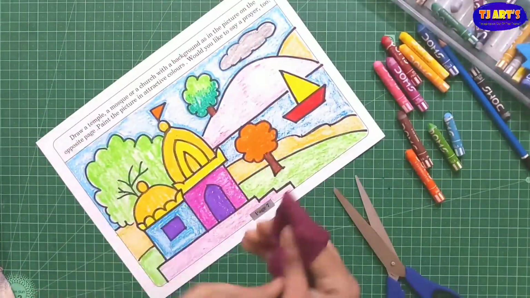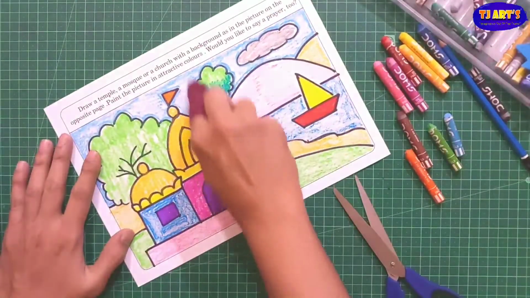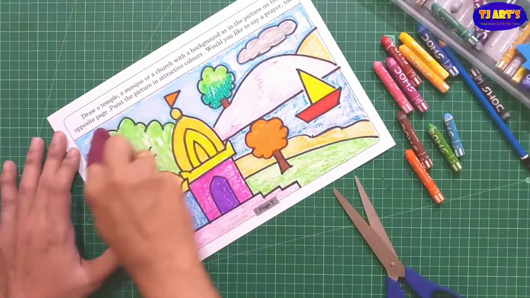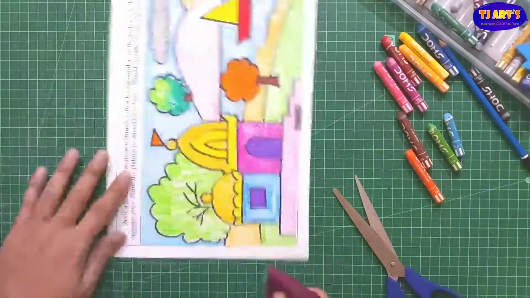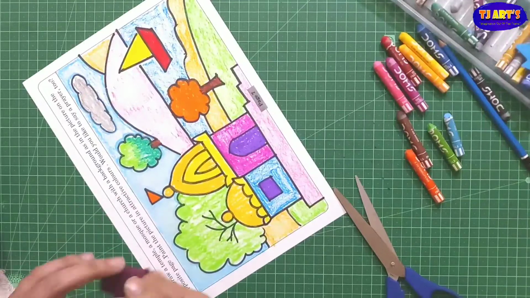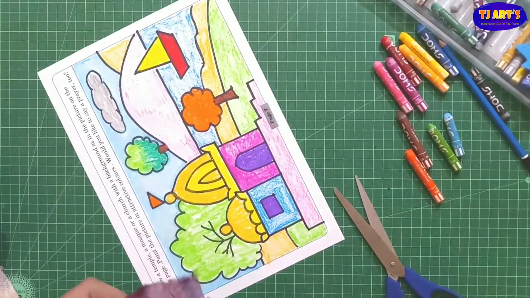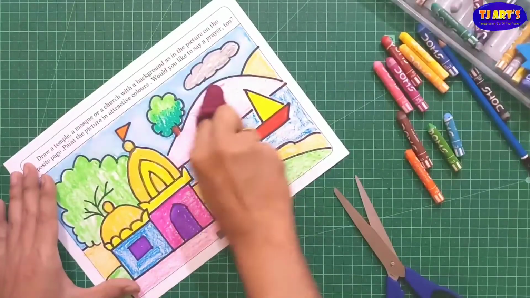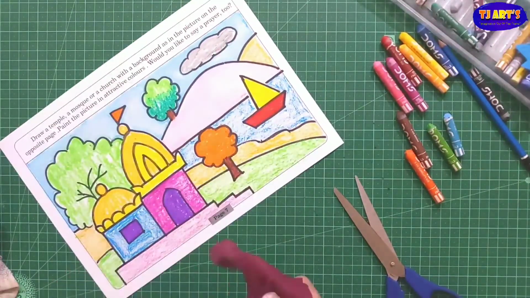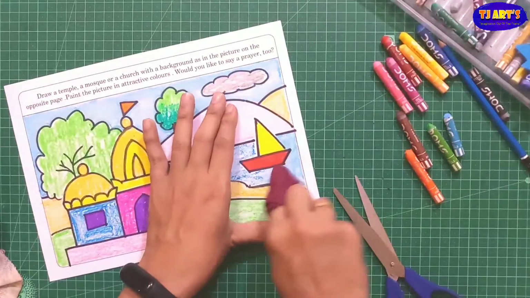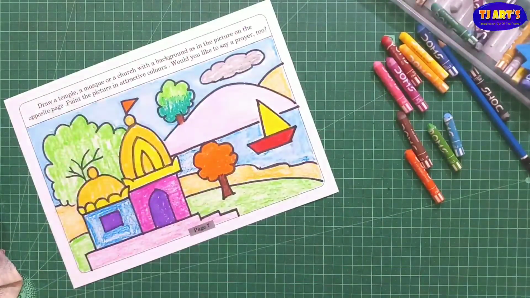Now here I am going to take one cotton, and to make this part smooth, as you can see before coloring there are some white parts visible, but now you are not able to see any white part there. It looks smooth and clean and light also.